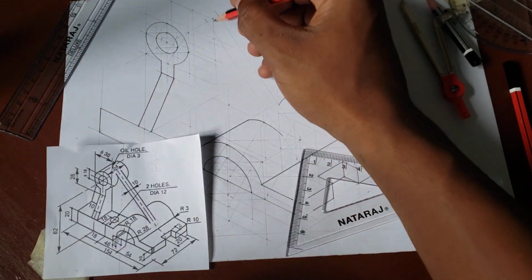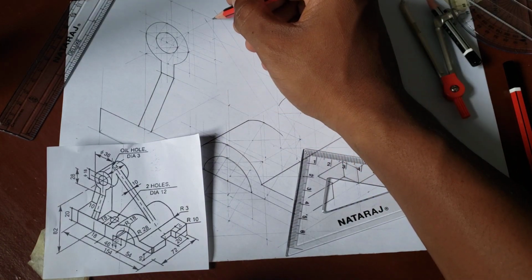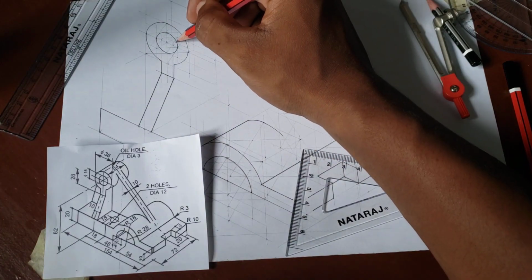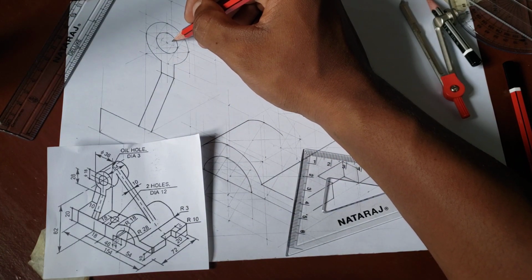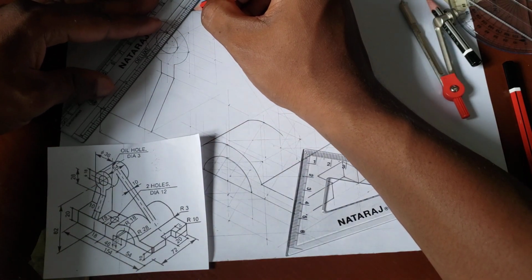Okay, now this is the box for drawing the arc from this point to this point to this point to the point here. So from this corner point, I will draw a line to this point.